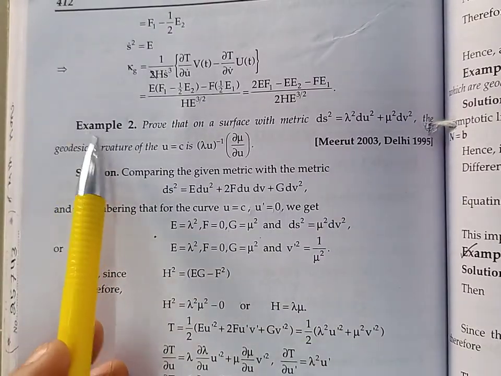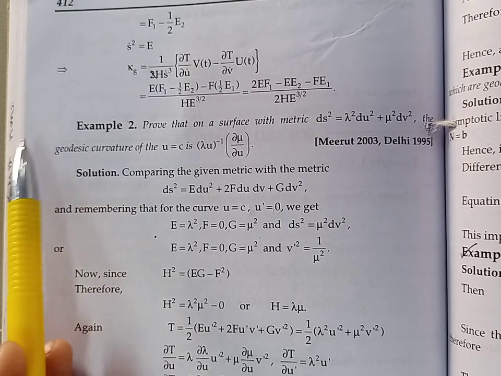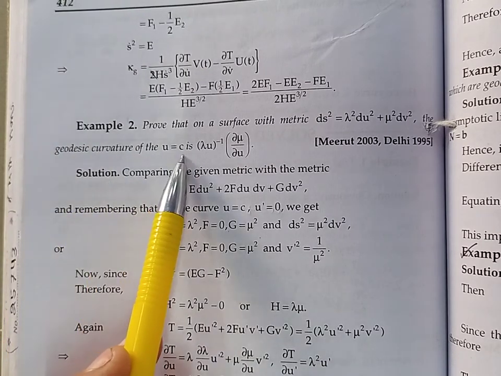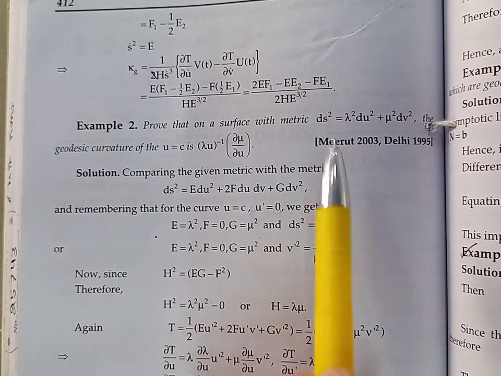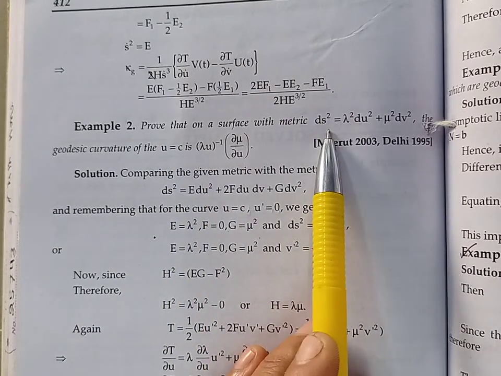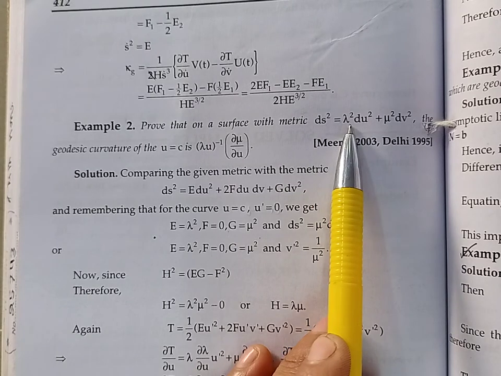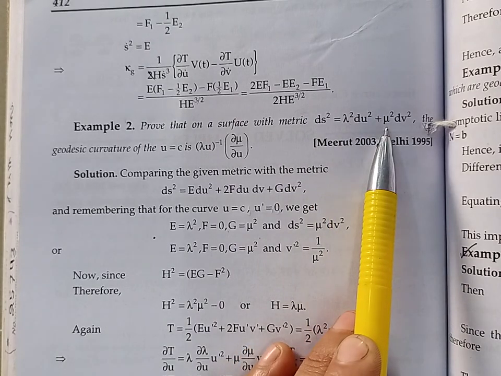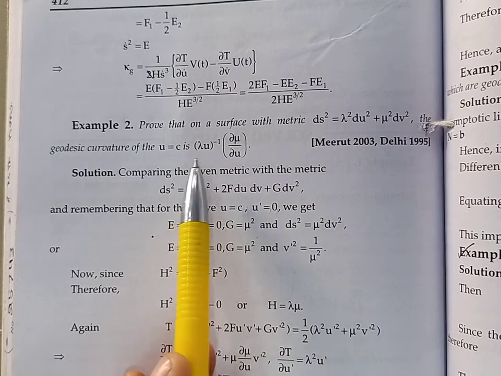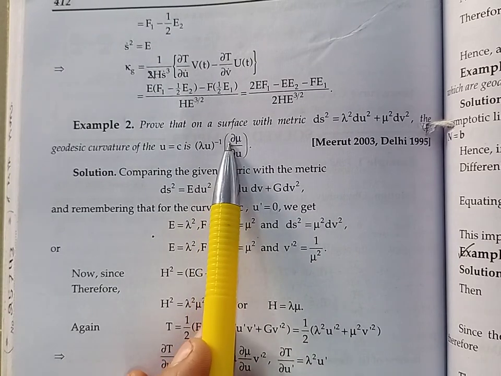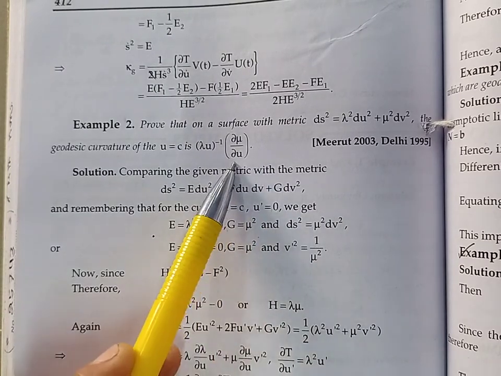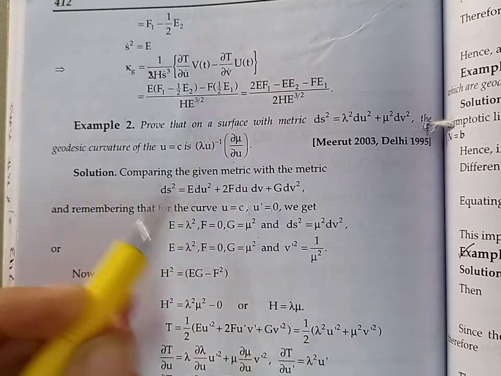In the next example, we are to find the geodesic curvature for the parametric curve u equal to constant, where the metric is given by ds square equal to lambda square du square plus mu square dv square. We are to prove that the geodesic curvature is given by lambda times u whole inverse into the partial derivative of mu with respect to u. Here this is mu.